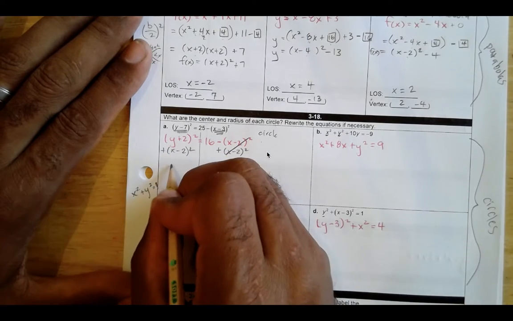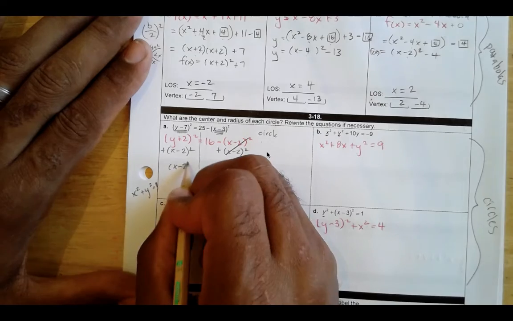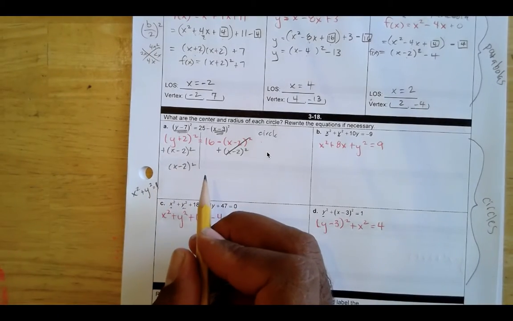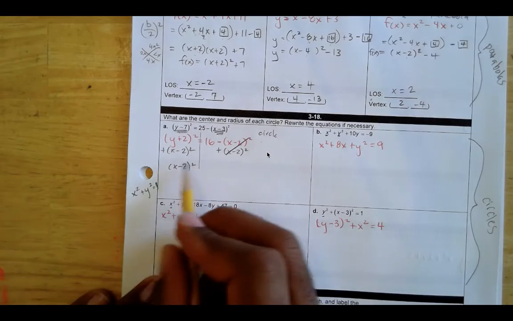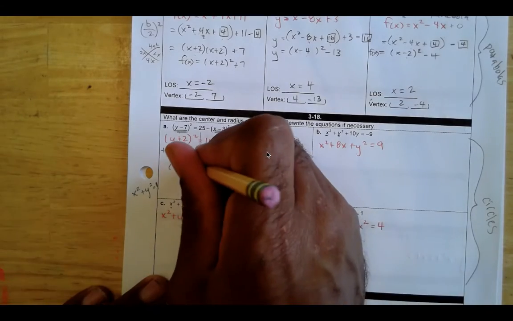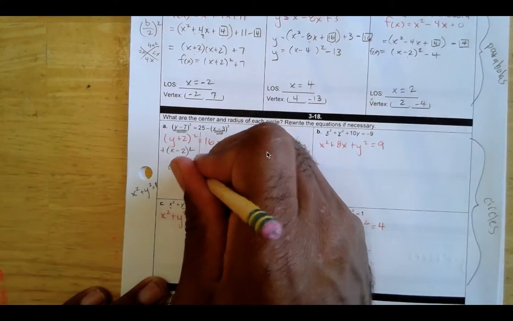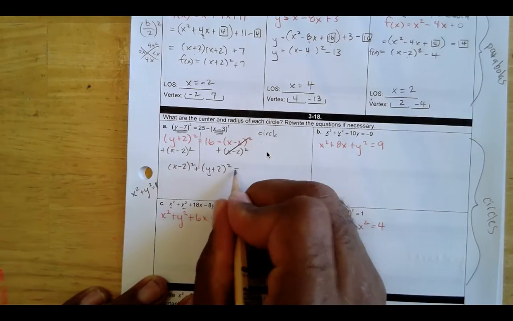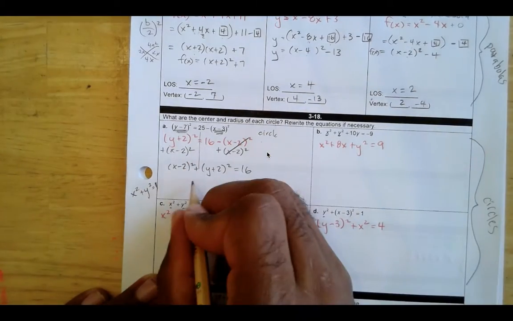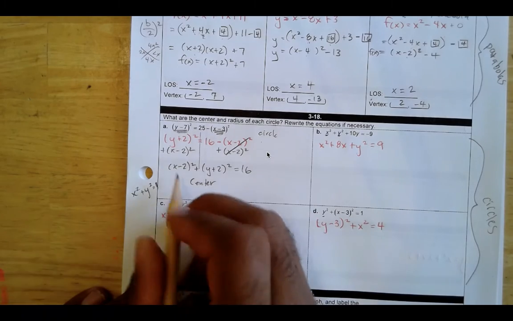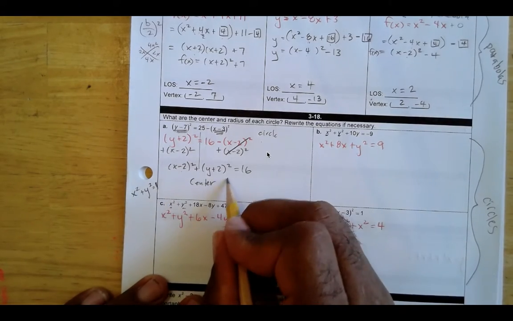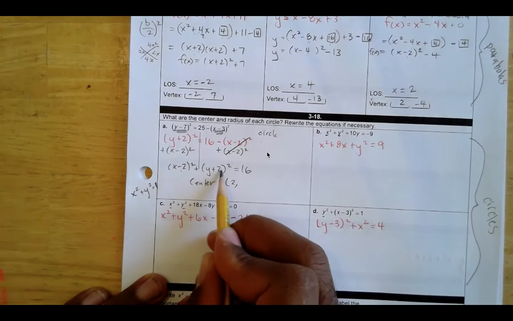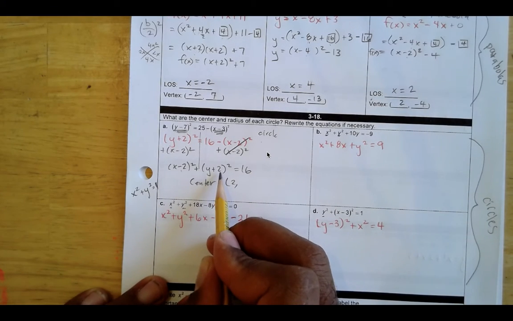So now I get x minus 2 squared. And I always want to start with my x squared first. It just helps remind me that that's the x value of the vertex or center in this case. Not vertex because this is a parabola. And then plus y plus 2 equals 16. Okay, so now my center, x is a liar, so that's positive 2. And then you also treat this like x is a liar, but in this case, it's y is a liar.